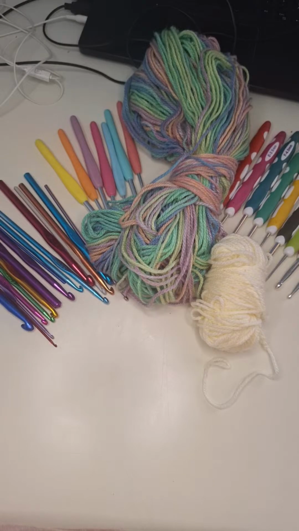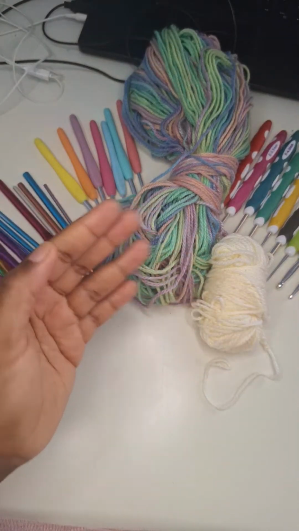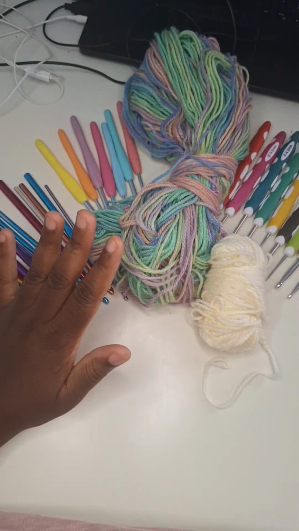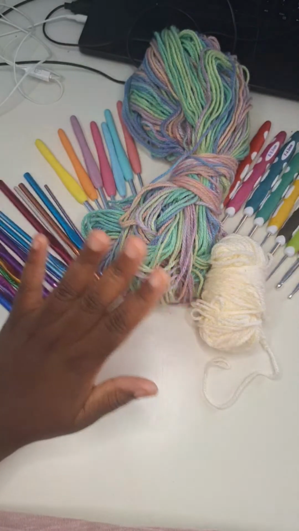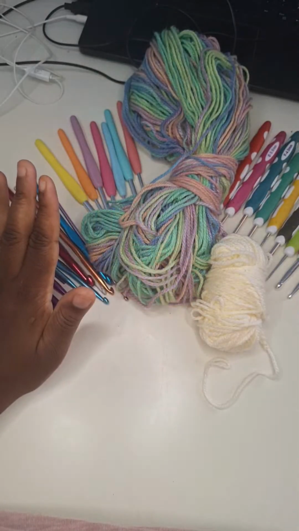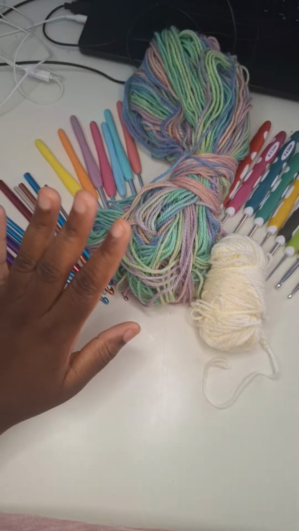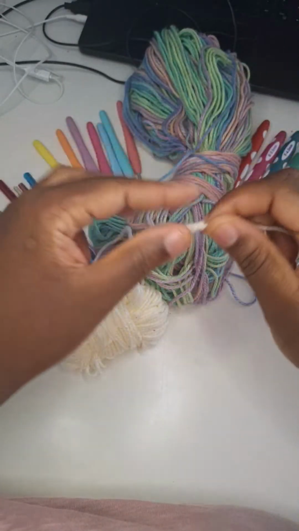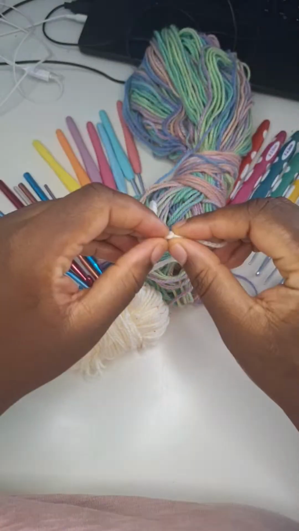Before we start, I want you to hear this clearly. There is no wrong way to hold a crochet hook as long as you are comfortable. Crochet never hurts your hands, never hurts your wrist, and never hurts your fingers. The first way of holding a hook, I'm going to show you now.